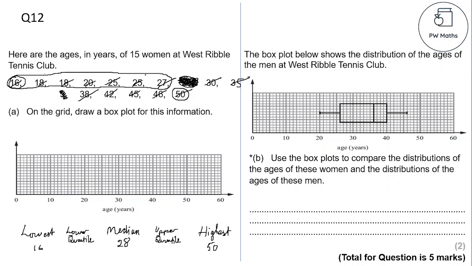And how am I going to find it? Well, I'll do exactly the same technique again. I'll cross off the biggest and smallest, biggest and smallest, biggest and smallest, and it looks like the lower quartile is 20, and I'll double check my answer. There are 1, 2, 3 people younger than 20, 1, 2, 3 people older than 20 in there, so the lower quartile is 20.